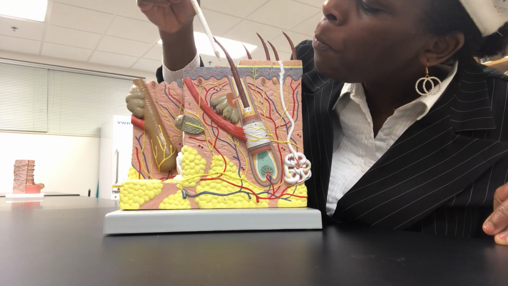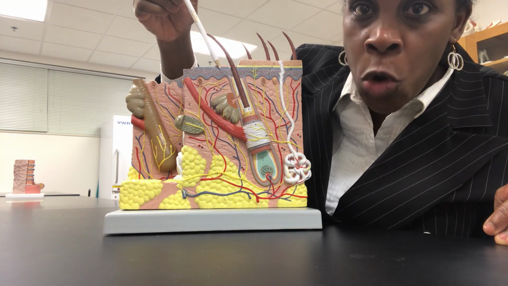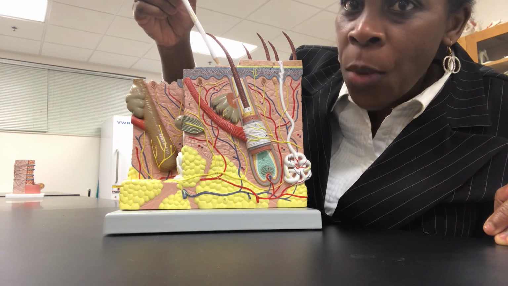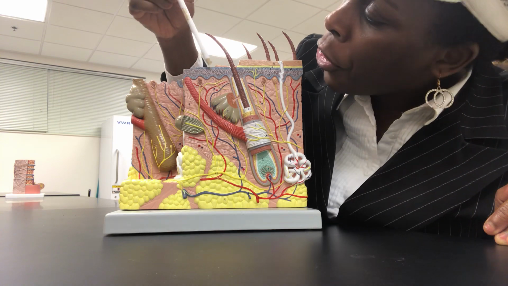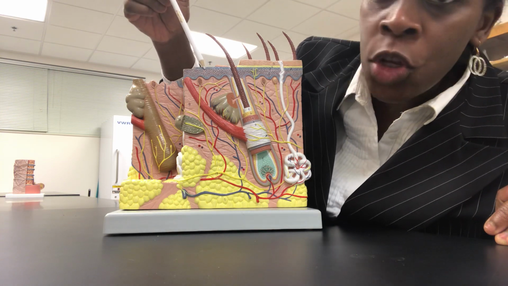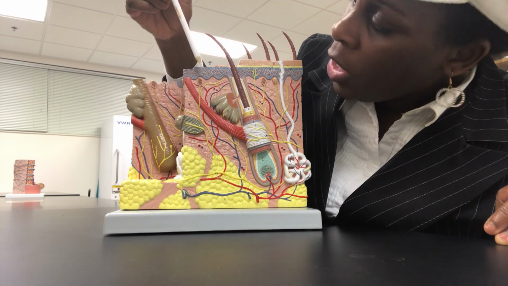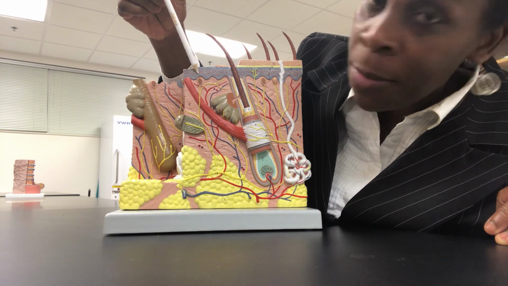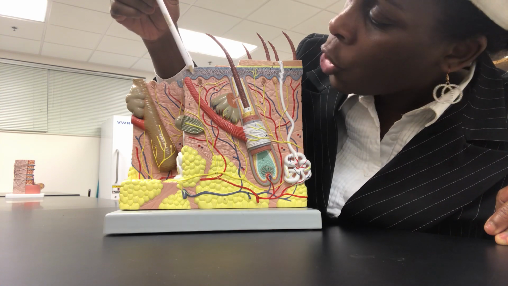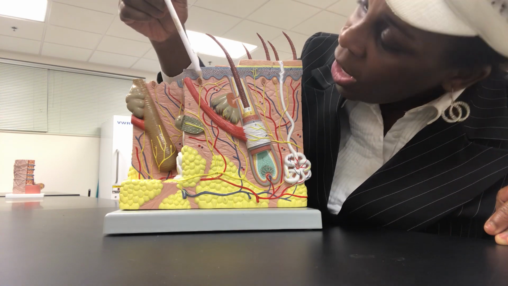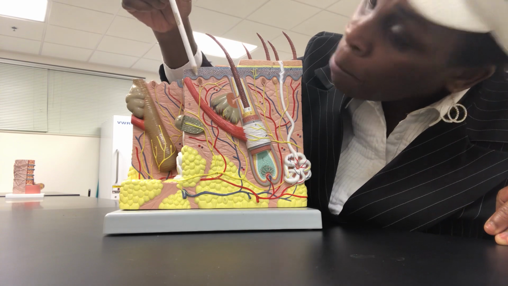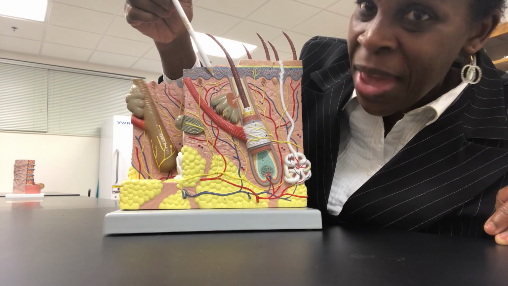The second one, stratum granulosum. The third one, stratum lucidum. The fourth one is stratum spinosum. And the last one, the very bottom one, is stratum basale.